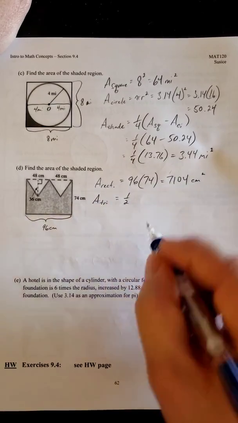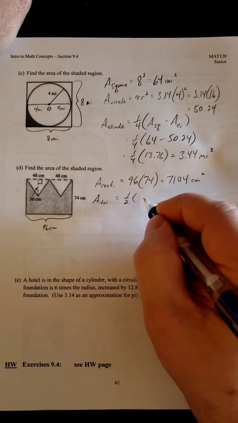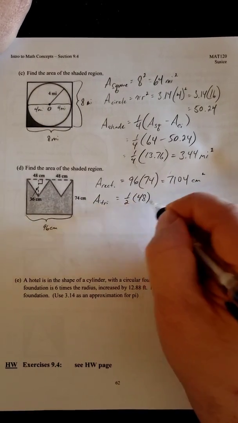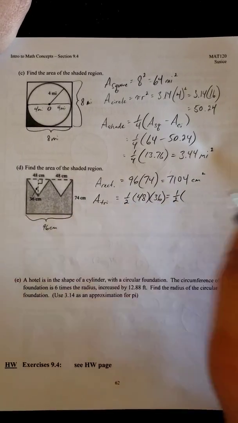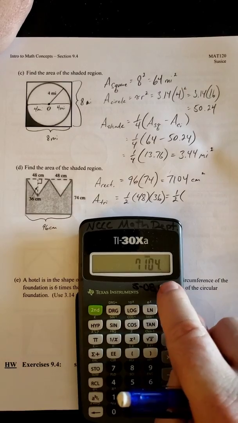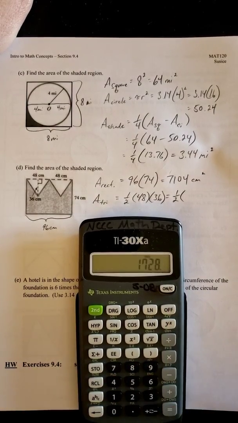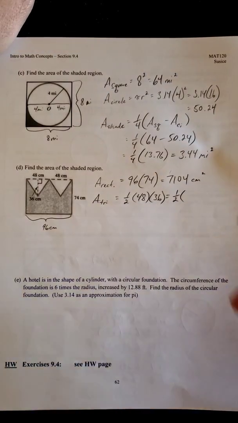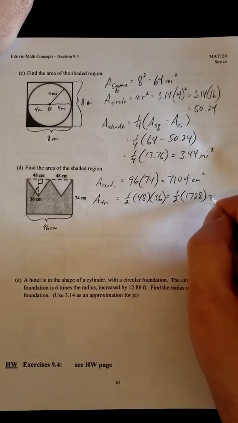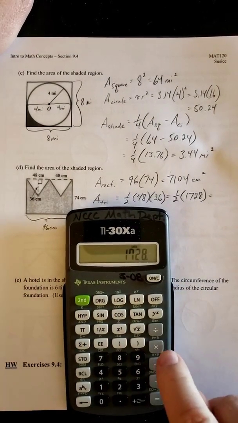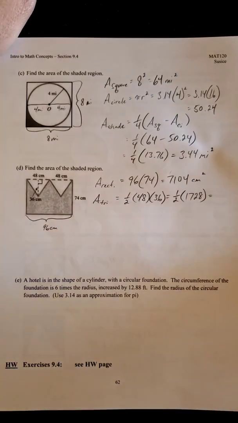So that's half base times height. And this one's nice. It gives us the base and the height. So we got 48 times our 36. So half of what? What's 48 times 36? 1728. So if we take half of that, divided by 2 is 864.